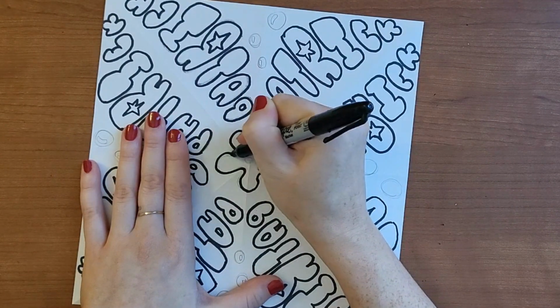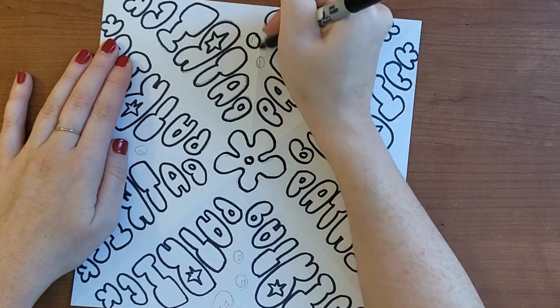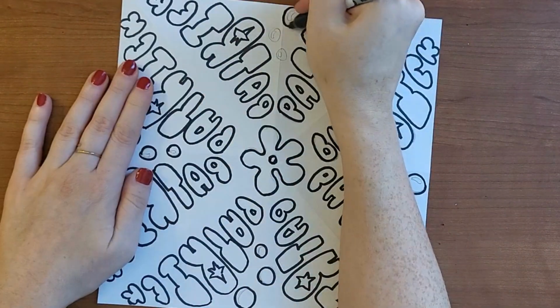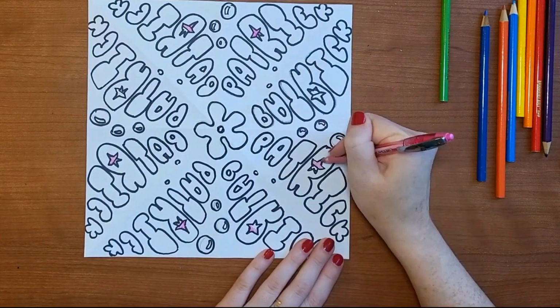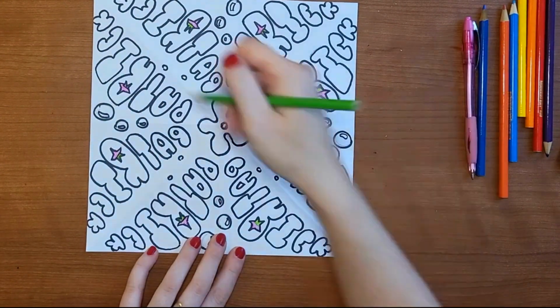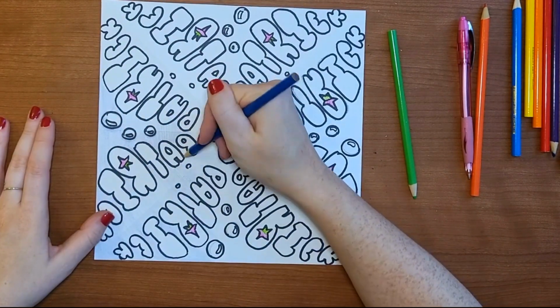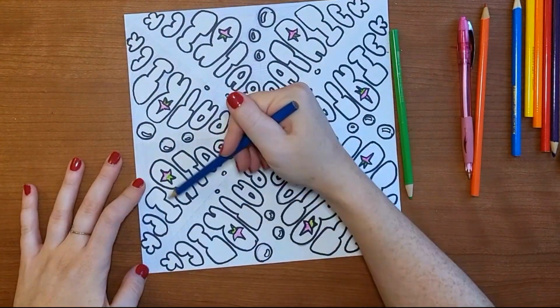Once you're done with all of your tracing, you can add a few more elements drawn in any open space that you have. Next, all you have left to do is color. I decided to go with colored pencil for this project, but you could use any coloring materials that you have.